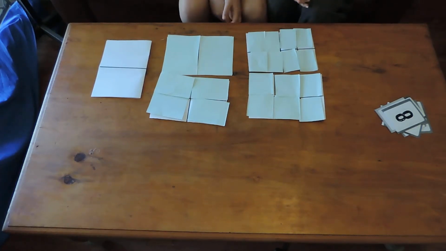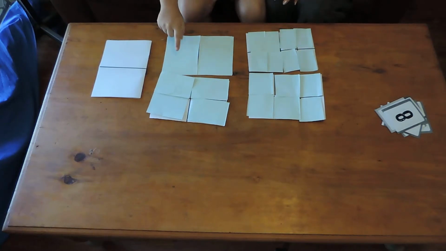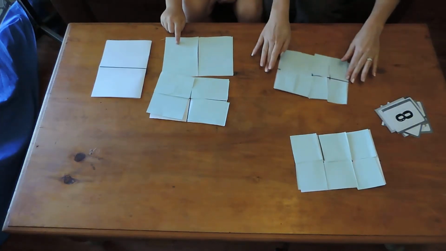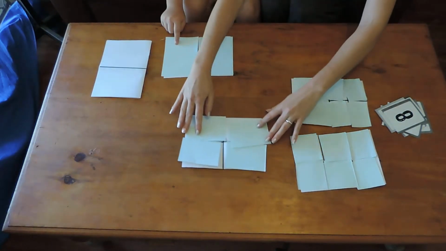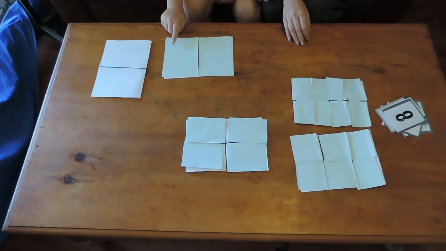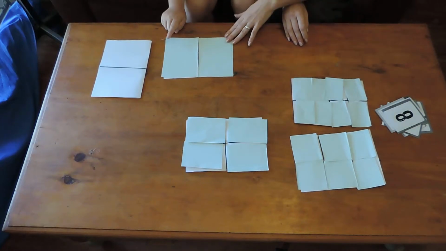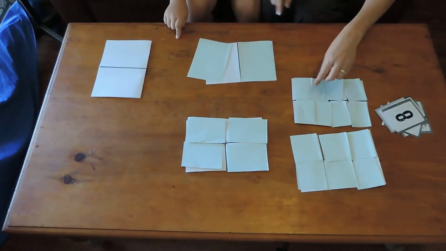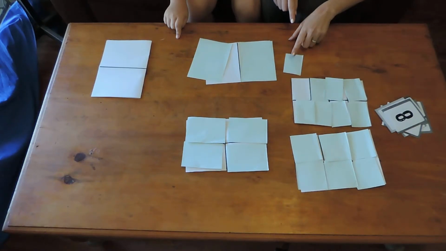Alright, so if you were going to have one piece of cake, which cake would you choose to have one piece of? This one here. Why would you choose to have one piece of that cake compared to these ones? Why do you think you chose that piece of cake compared to maybe this piece of cake?